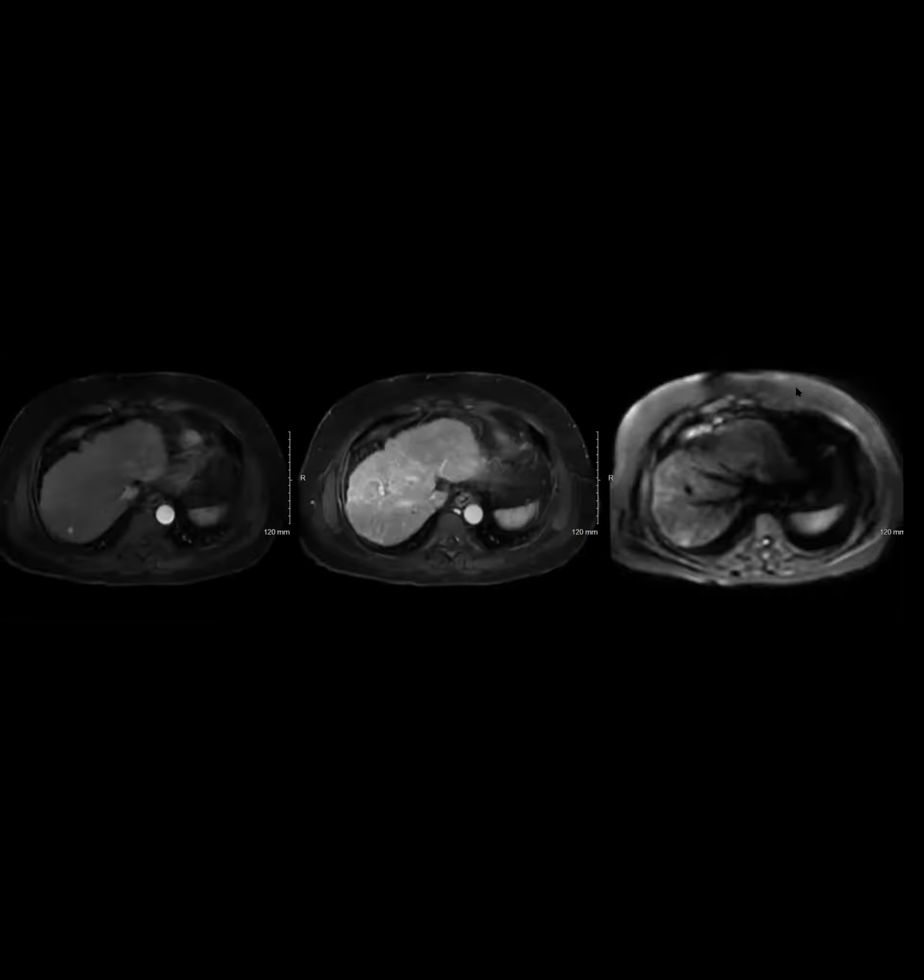So the concern was that somehow we're missing something, there's a big discrepancy between the path and the radiology.